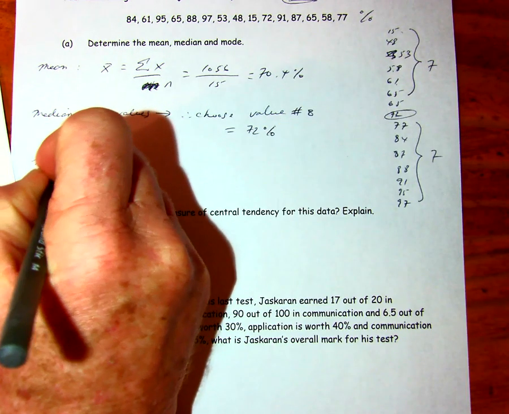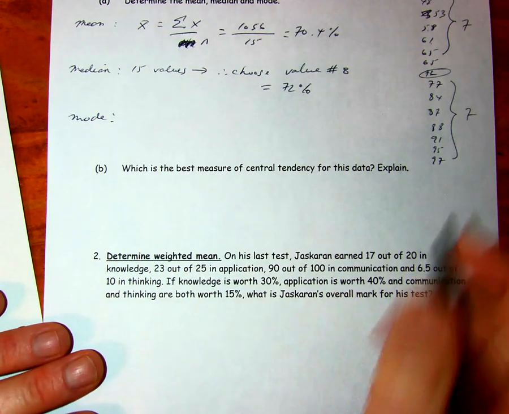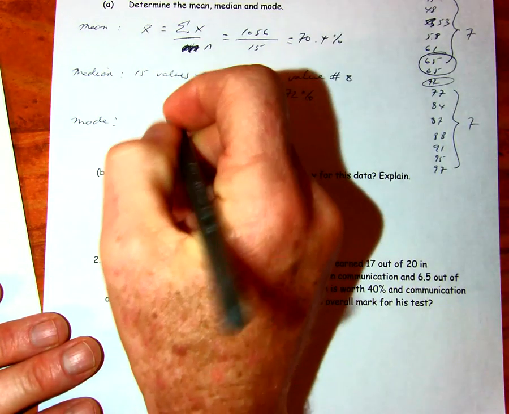And what's the mode? 65. 65. There's 2 of them. There's only one with 2.